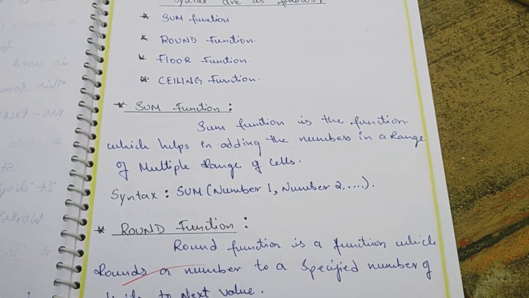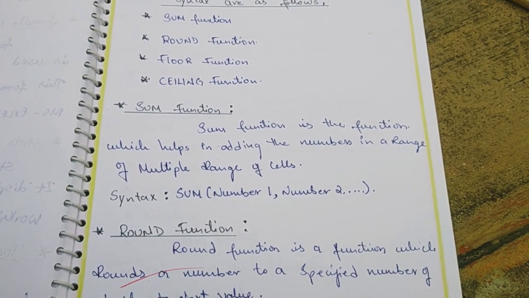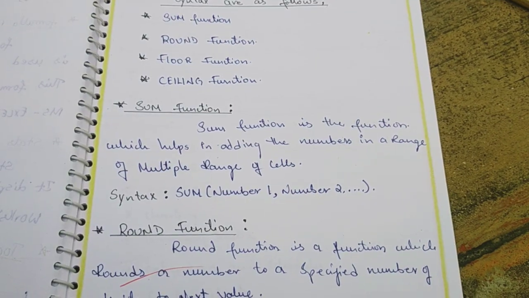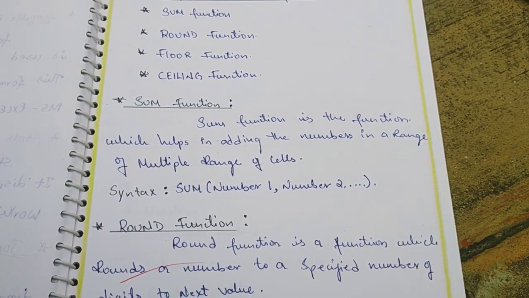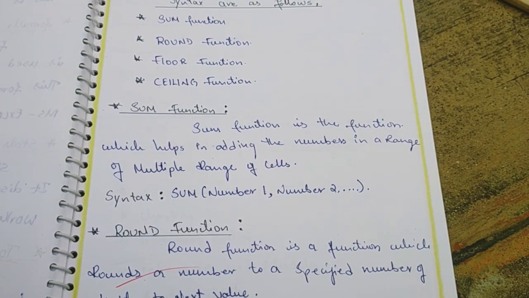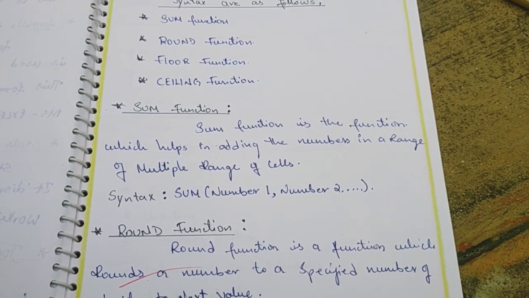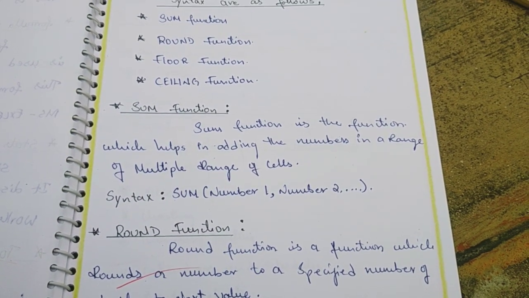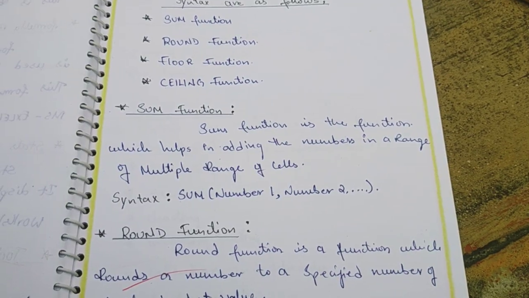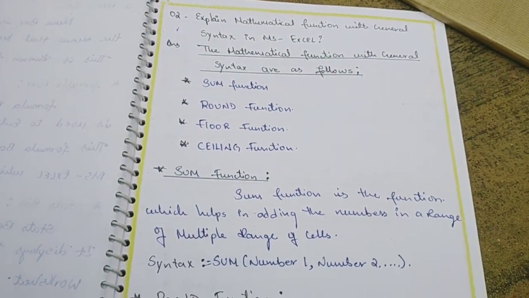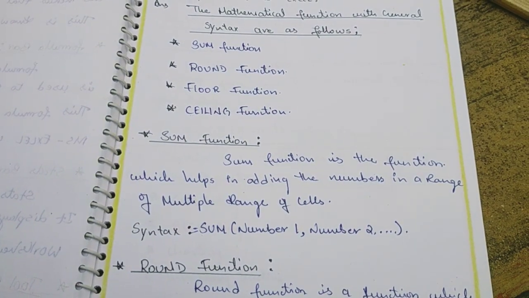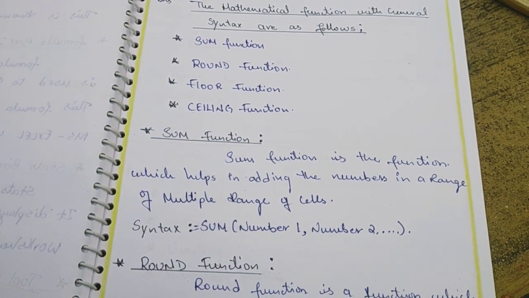For that, the syntax is equals to. Always you need to use an equal symbol in Excel to extract your data. Before entering any formula, you need to apply the equal symbol. So I have given here your syntax, that is equals to SUM open bracket, range of numbers.